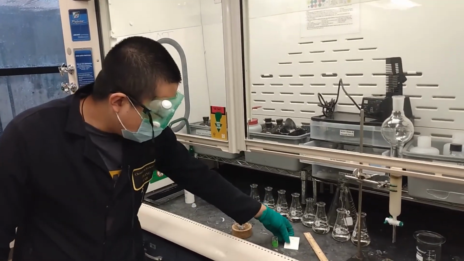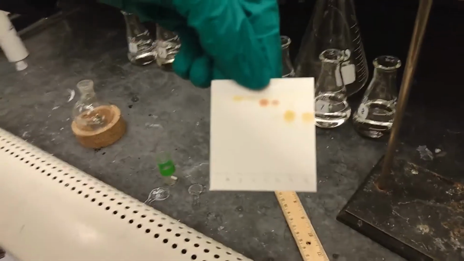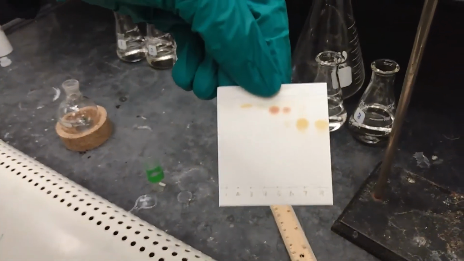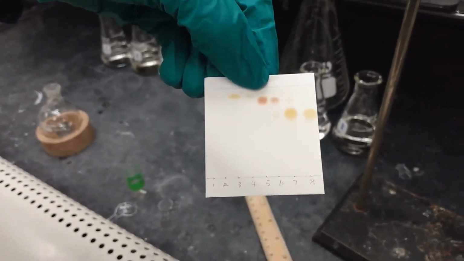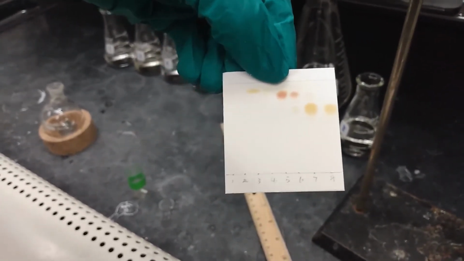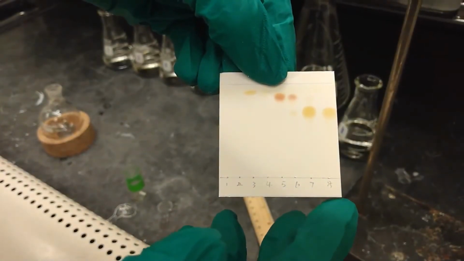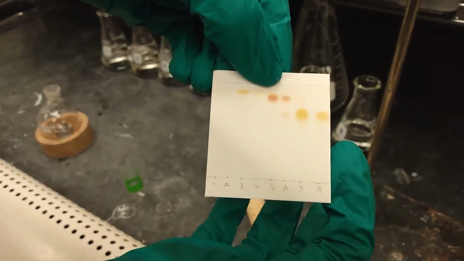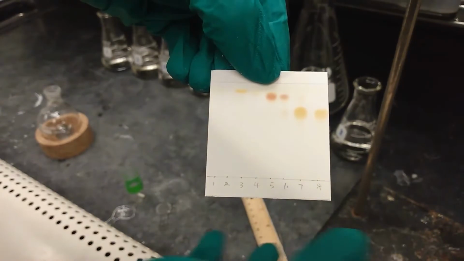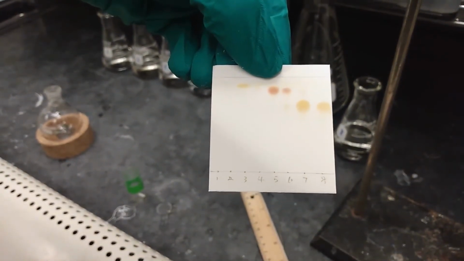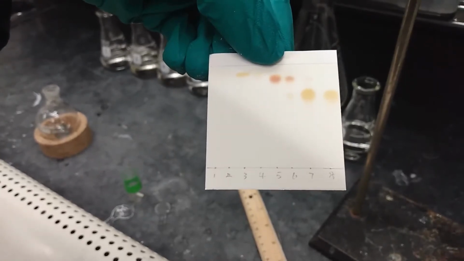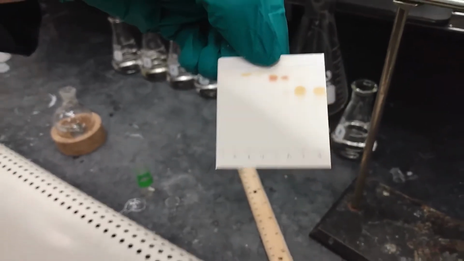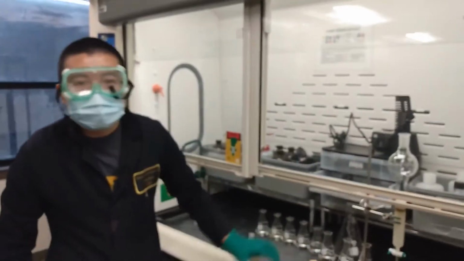And then we run the TLC of the 8 fractions. So here we use the iodine staining because all the compounds are sensitive to iodine, and then we can see the 7th fraction and the 8th fraction have a higher polarity, and it shows the 7th fraction and the 8th fraction are pure product. Then we will use the rotovap to remove all the volatiles in the pure fractions.